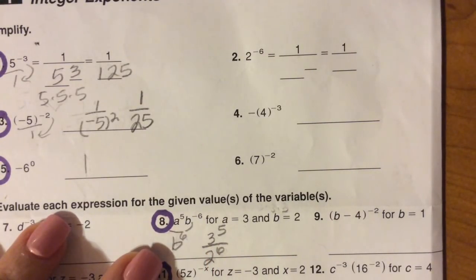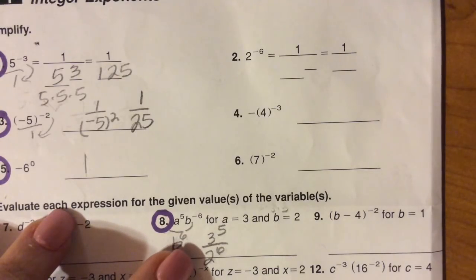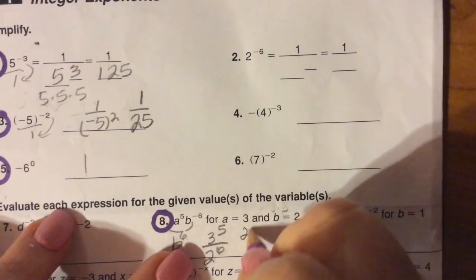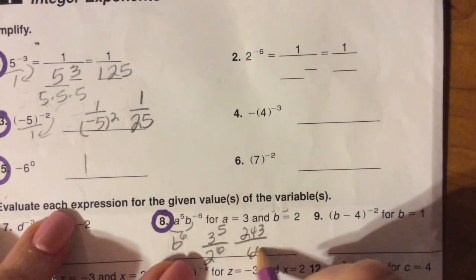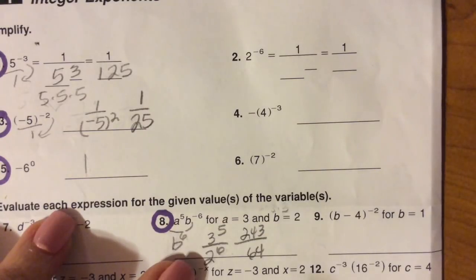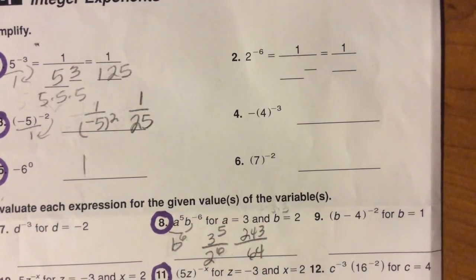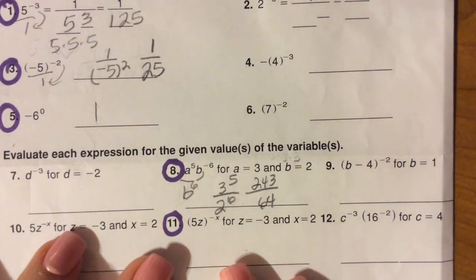Okay, so for this one, 3 to the 5th power will become 243, whereas 2 to the 6th power becomes 64. Okay, look if there's a possibility to reduce that. We'll double check it later. But let's go down here to this one for number 11.